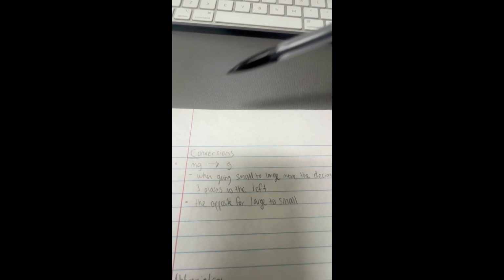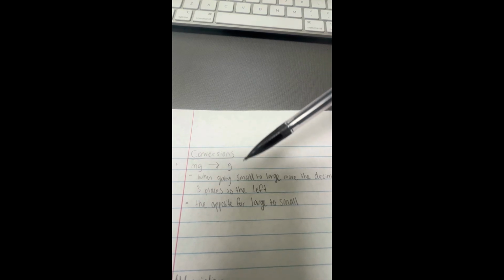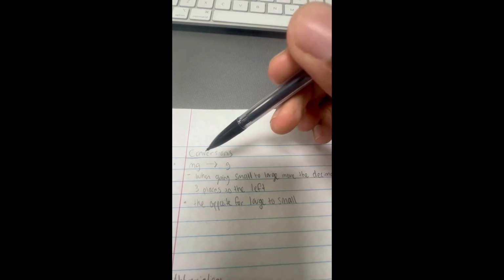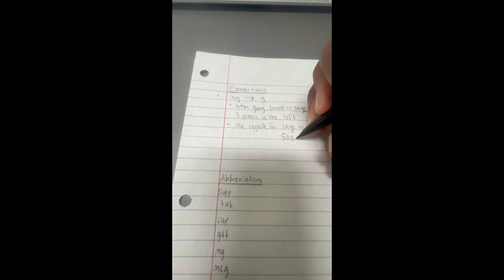So for the first thing, conversions. When you're going from a smaller unit to a larger unit, you need to move the decimal place of that particular number 3 places to the left. So milligrams are smaller than grams. Let's say you have 500 milligrams.